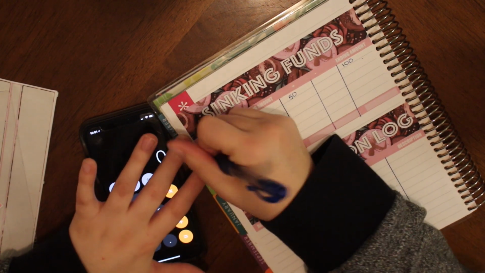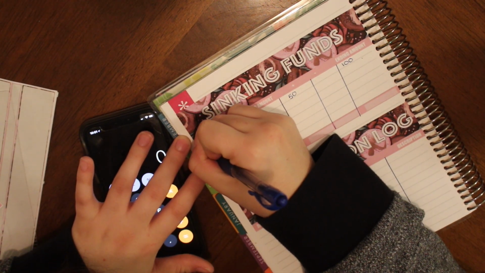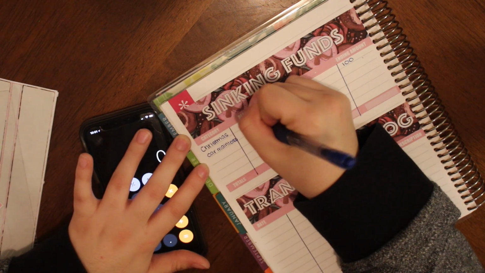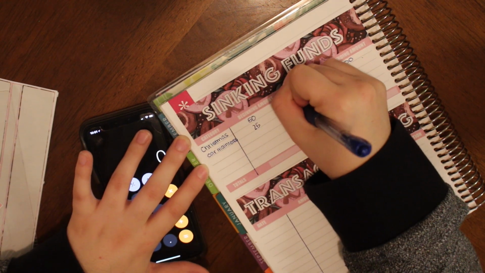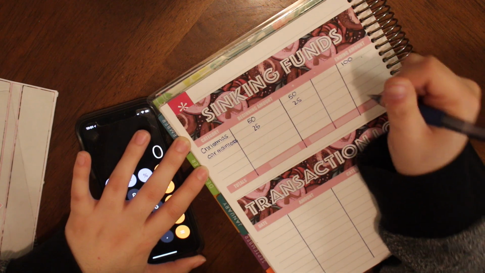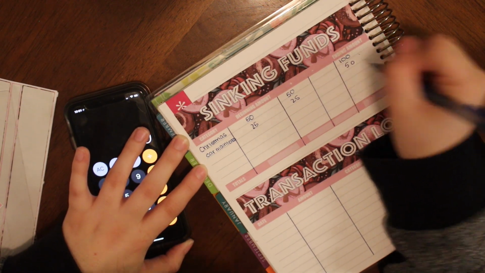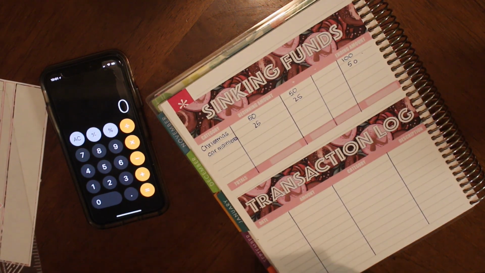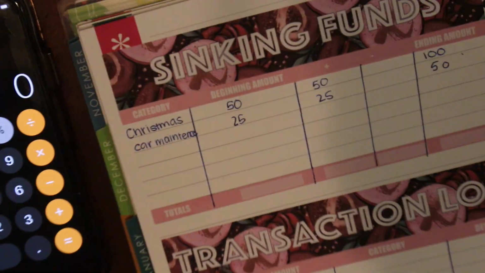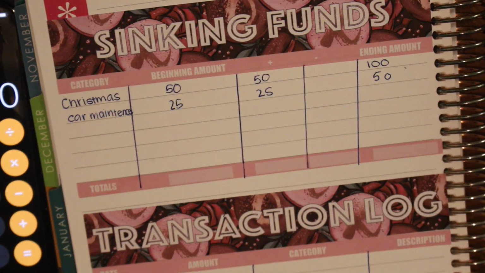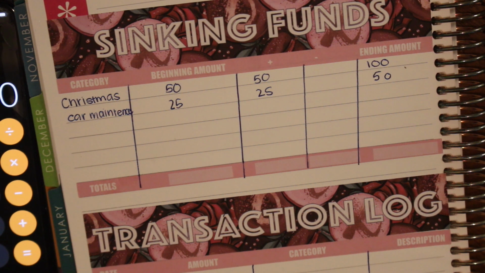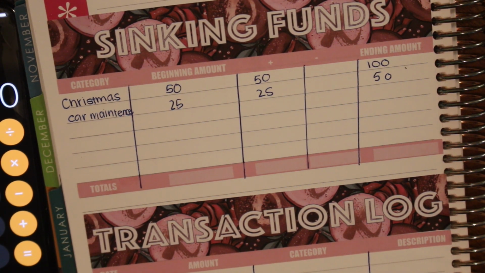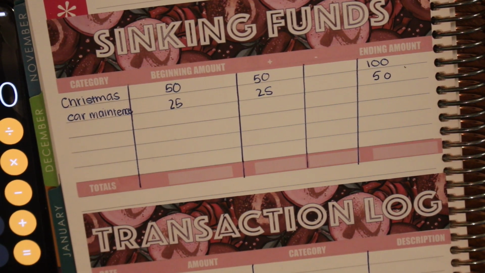We have car sinking fund, which I want to do $25 a month. And that's just for like oil changes and if anything were to break down or anything like that. We do have insurance, like the major items on it through our loan, but that's like the transmission and the engine and all of that.